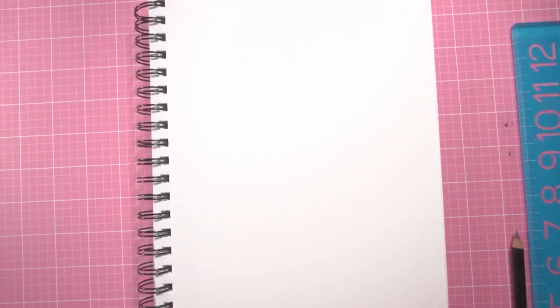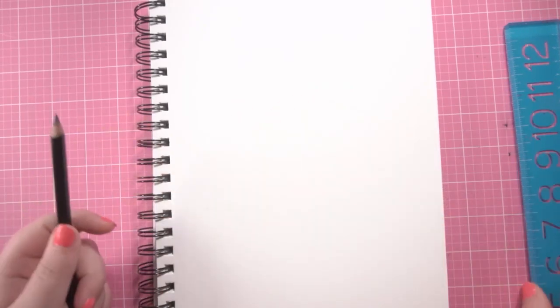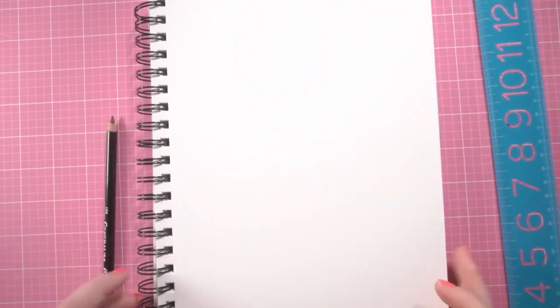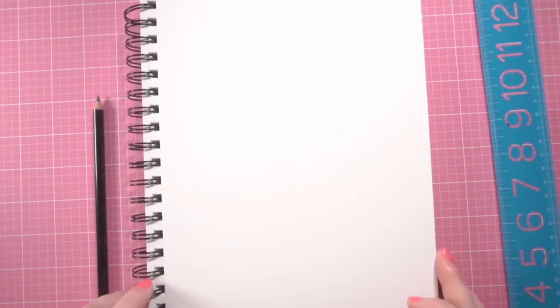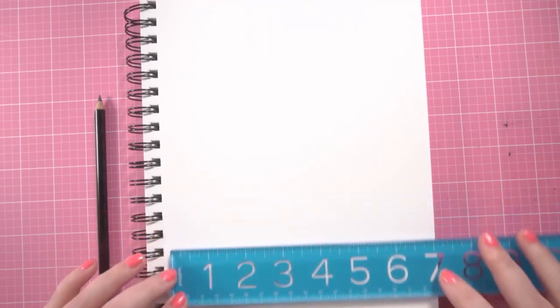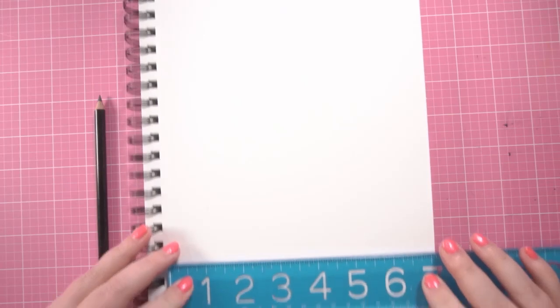Okay, so now we are going to grab our paper, and we need a pencil. And you'll also need a ruler for this part. Any kind of straight edge works, but it's very helpful if you actually have the inches showing on your ruler. So what we need to do is set up our grid. This is going to be the first step. We are making a 4" by 6" grid.